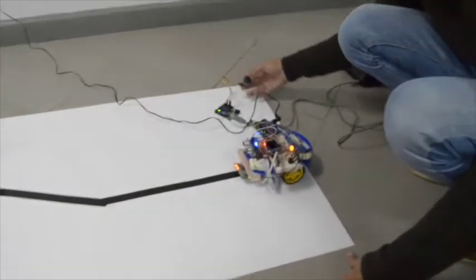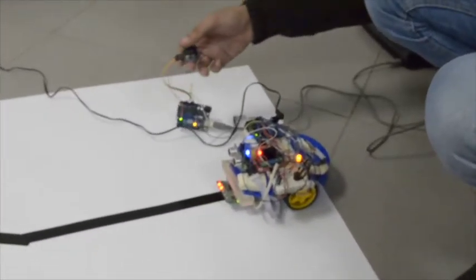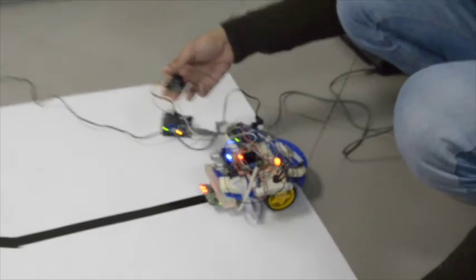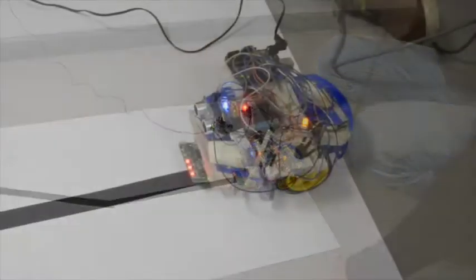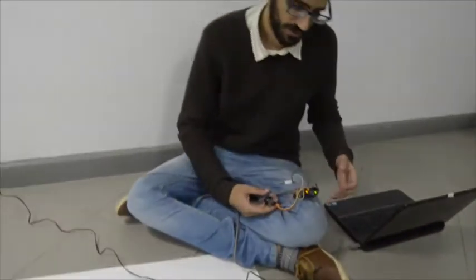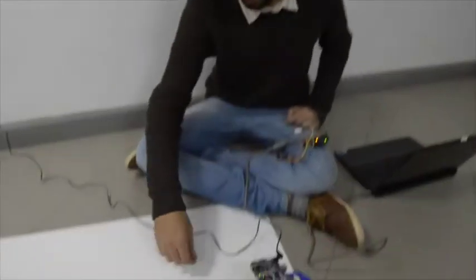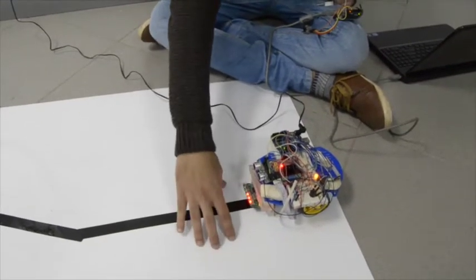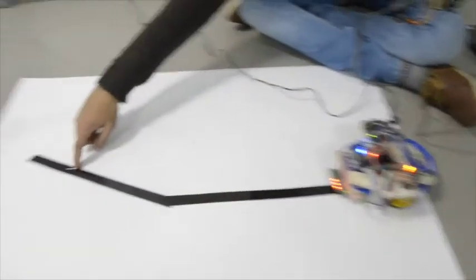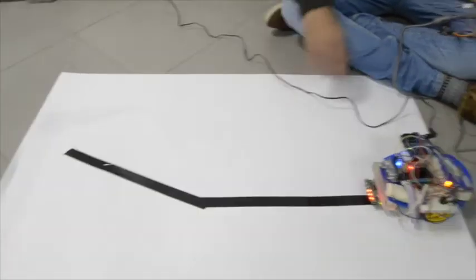The second mode is the manual mode, in which we use this joystick to control the car. We are starting by giving you the first mode, the auto mode, in which the car differentiates the white area from this black line and tracks it till the end.